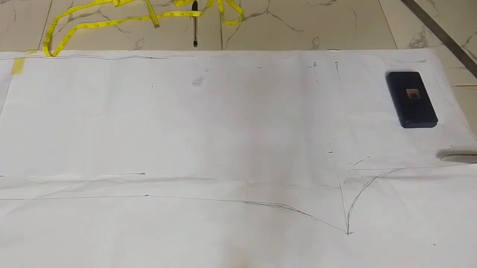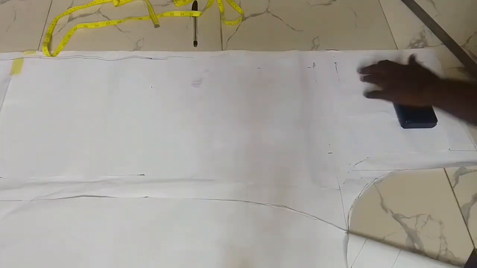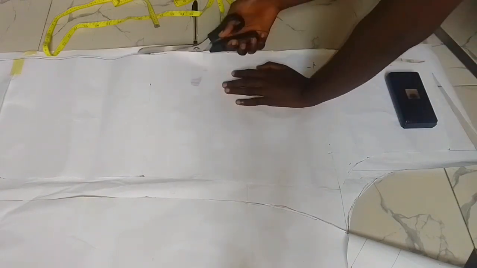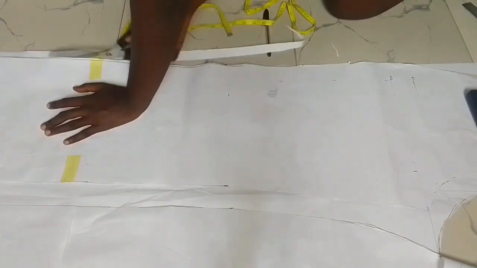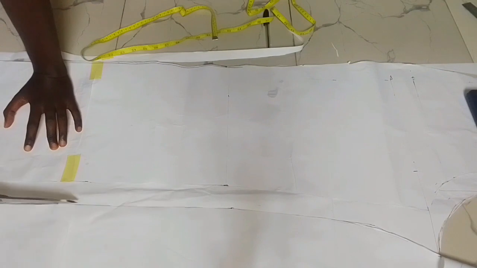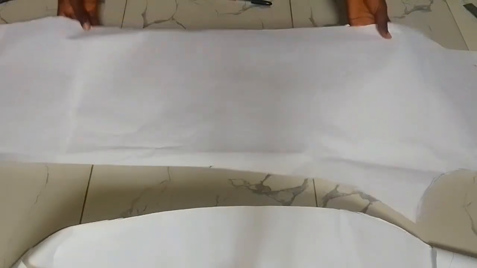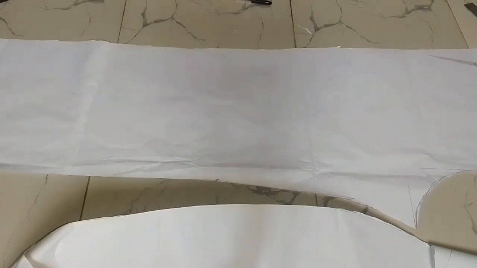So after doing that, I'm just going to cut out my back pattern as you see me doing here. As you can see, the slant part, I just cut it out. You can see what it looks like right now. I'm just going to cut out the whole pattern so you can see what we have after doing that. So guys, this is what our back pattern is looking like. Everything is set, so now we are going to cut.